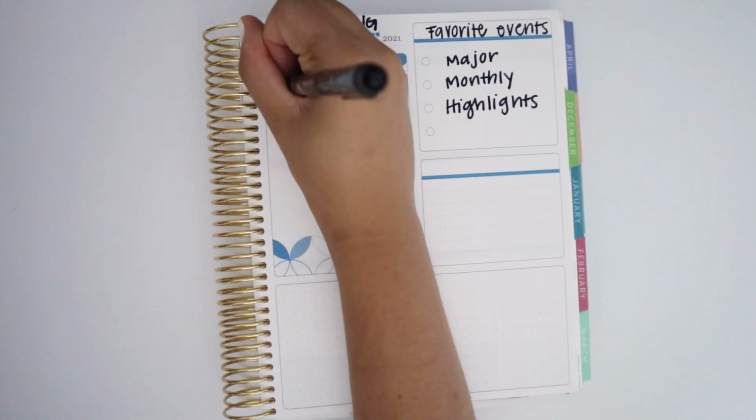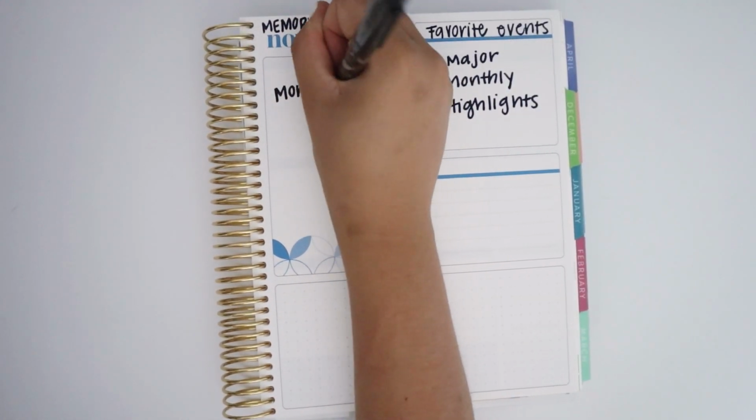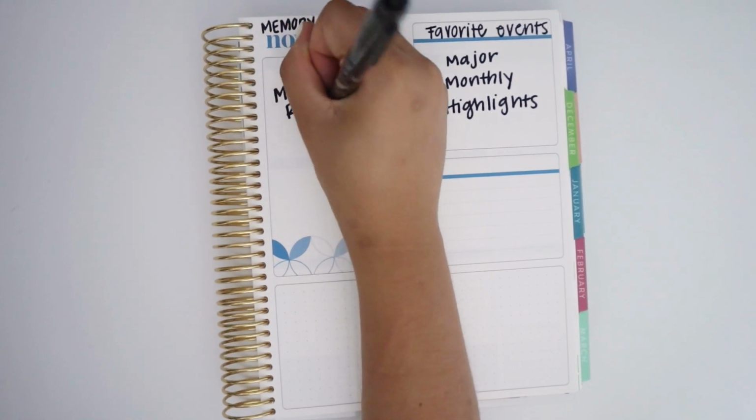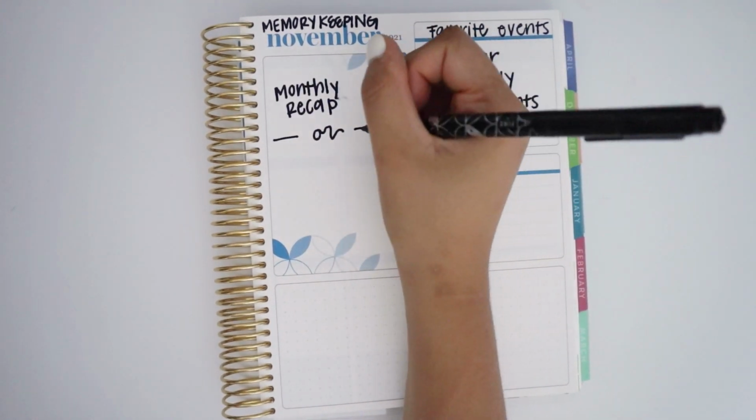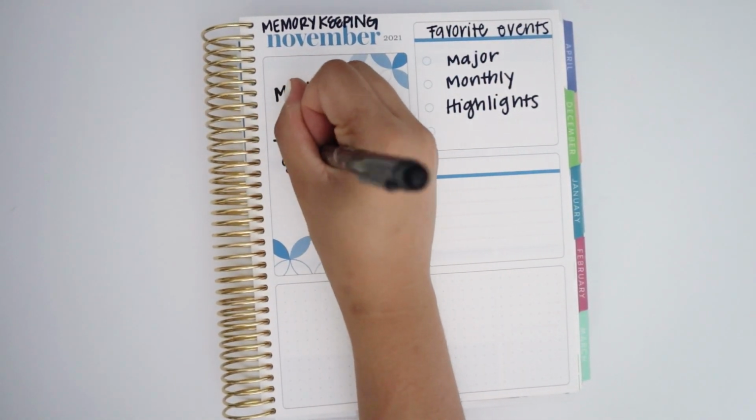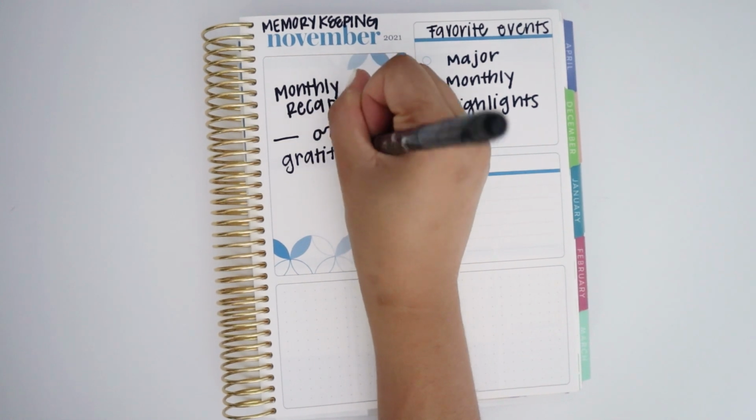Now, on the open area on the left-hand side of the page, I think this is a great place to recap the highlights of your month. If you took a trip or watched a great movie or even just took your dog out for a sunset walk one day, you can keep track of your favorite moments.